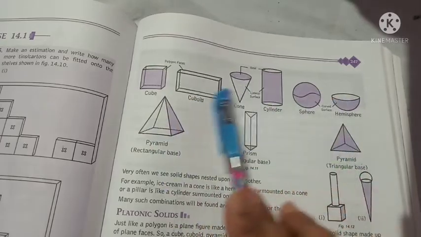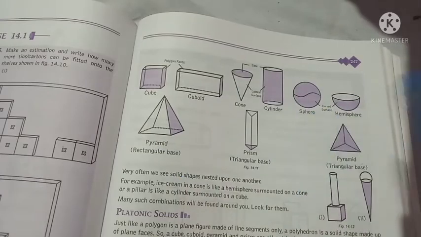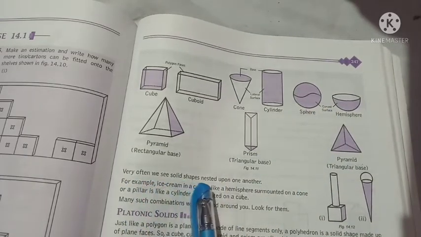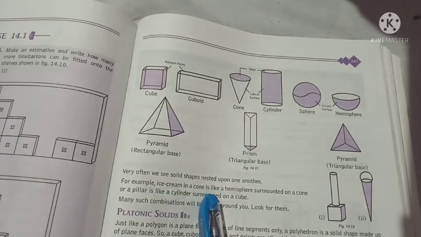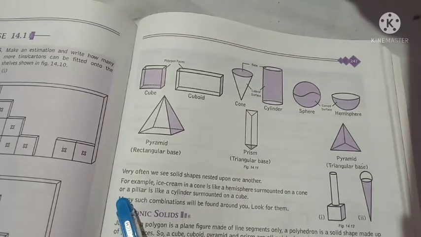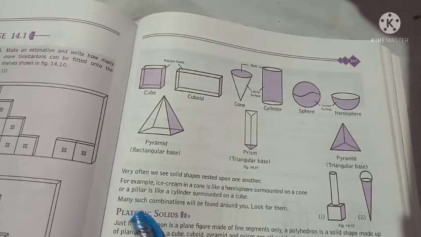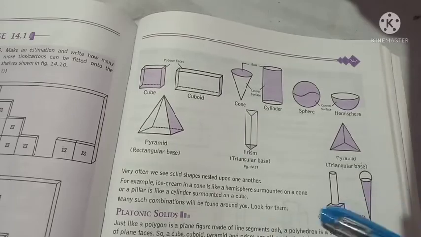Now we are going to learn about this. These are all the solids around us. Okay, we see solid shapes nested upon one another. For example, an ice cream is a cone with a hemisphere mounted on it, or a pillar like a cylinder mounted on a cube. Many such combinations will be found around you. Look for them.